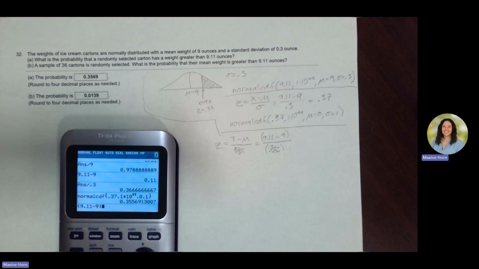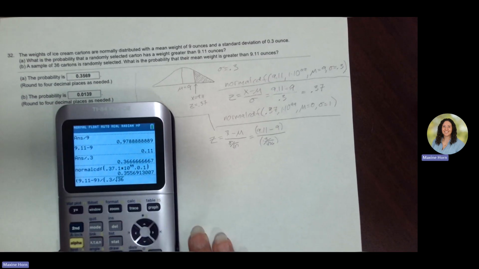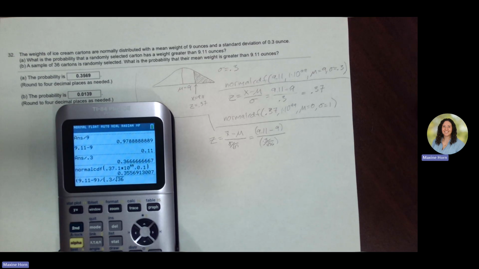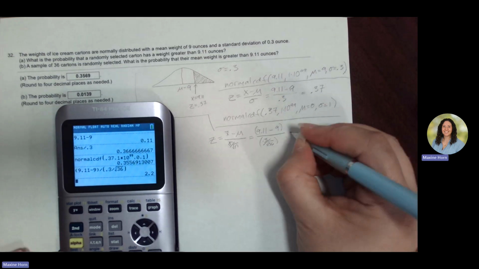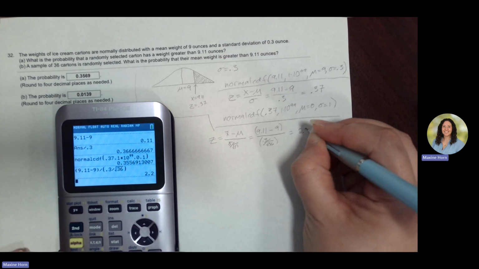Divided by. And then I'm going to hit the right arrow to get out of being under the root so that I can close my parentheses. All right, so I have a z of 2.2.